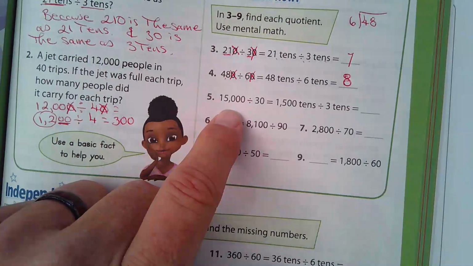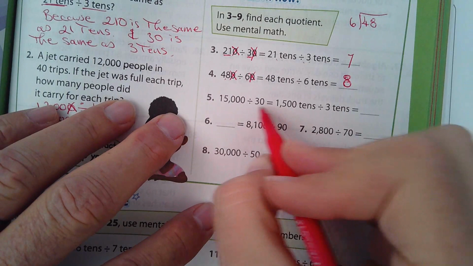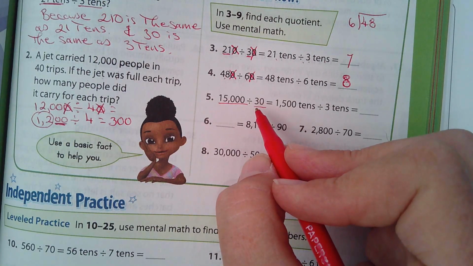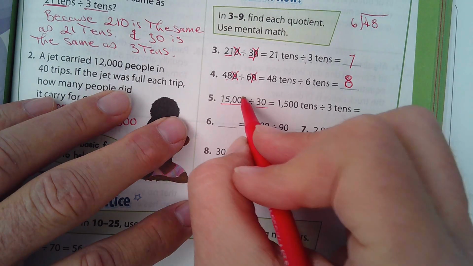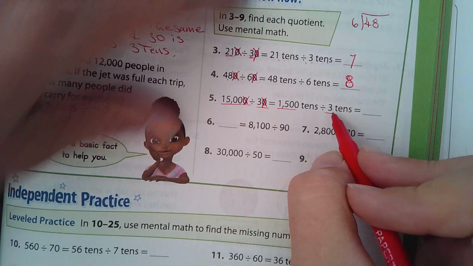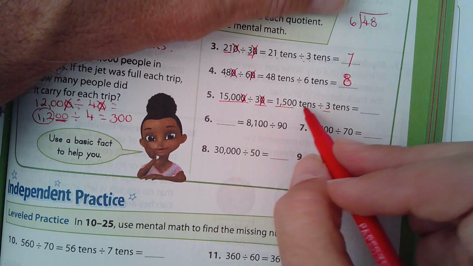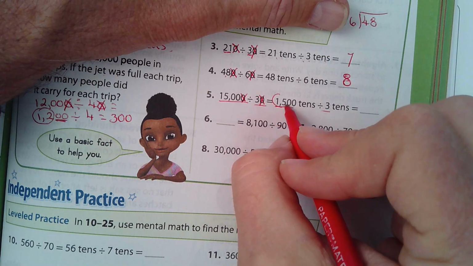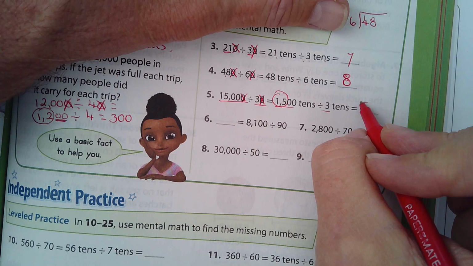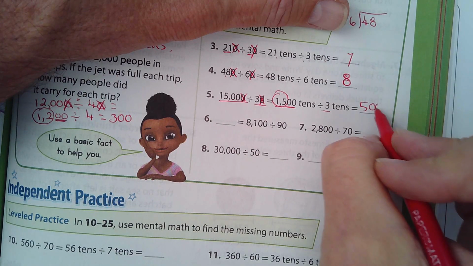All right, number 5. They started off with 15,000 divided by 30. Then they did what I've been showing you to do, which is get rid of a 0 on each one. Then it becomes 1,500 divided by 3. That's a huge number divided by a small number, but I can look at the first 2 digits. I know what 15 divided by 3 is. It's 5. And then there's 2 zeros I didn't account for, so it's 500.